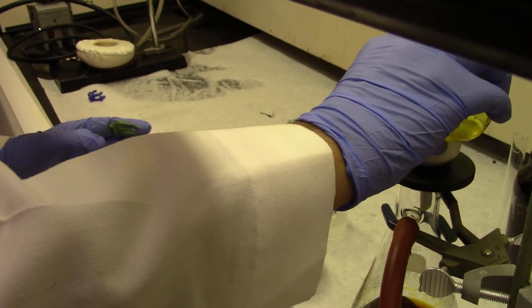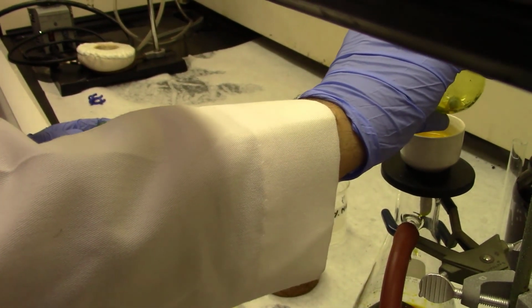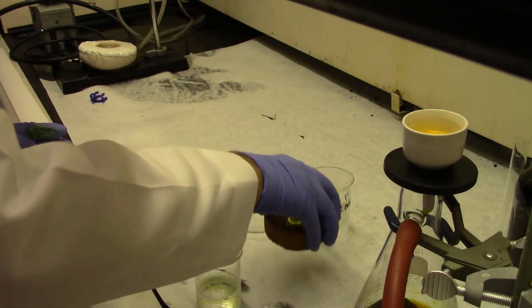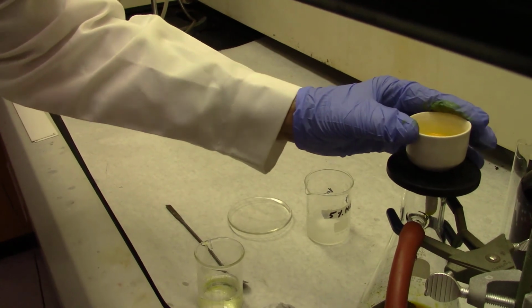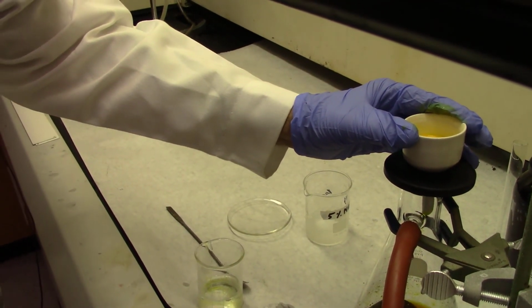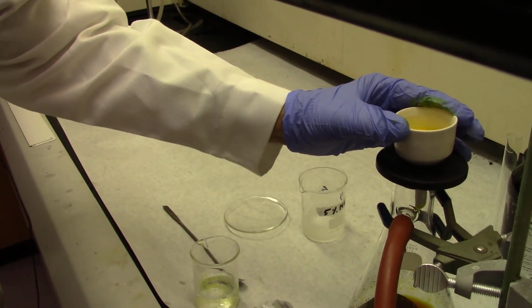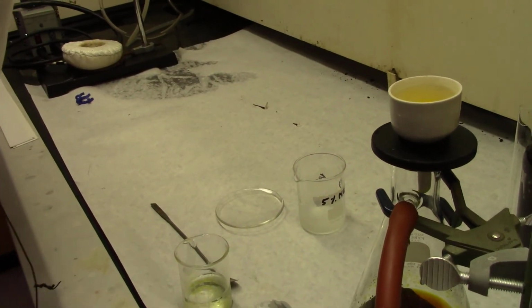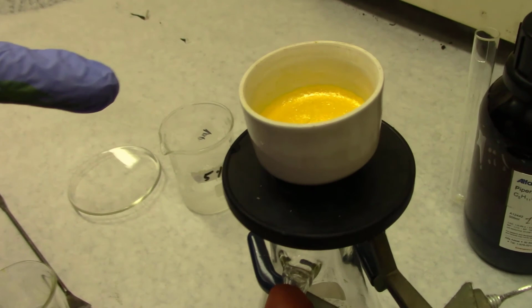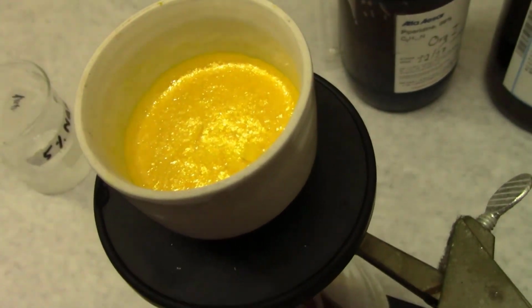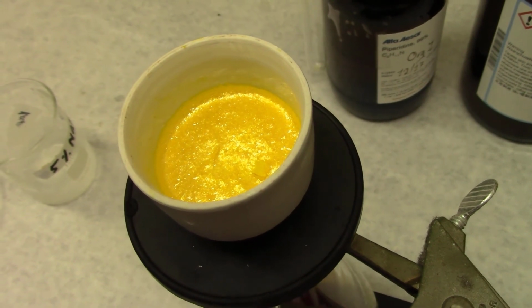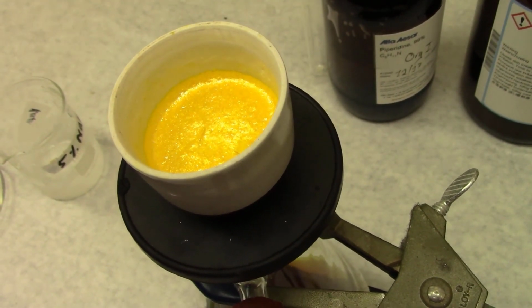You can repeat the process of rinsing a couple of times just to make sure that your product is more pure and all the impurities have gone into the flask. You can see the colored impurities are in the flask, and the stuff that remains on the filter paper is beautiful golden yellow crystals. Okay, you can see that, very nice crystals and beautiful crystals.